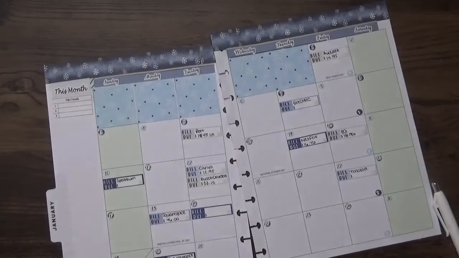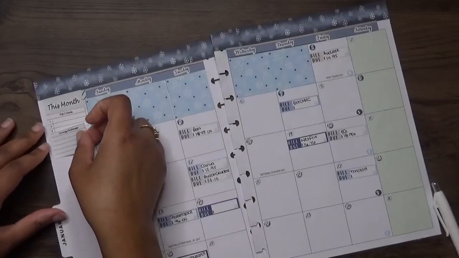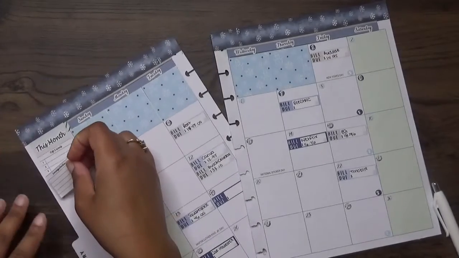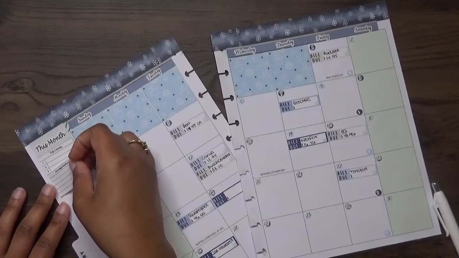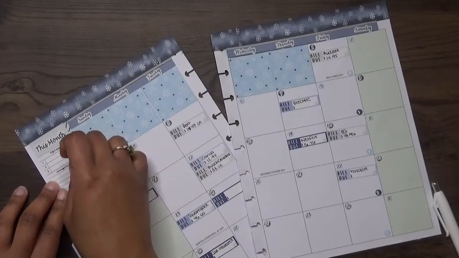So I'll start with my top 3 goals, and then I'm going to put savings challenges so that I can list off the savings challenges I'm working on, because that is super important to me, as well as making sure that I'm being the best that I can be with my savings challenges that I'm doing this year.